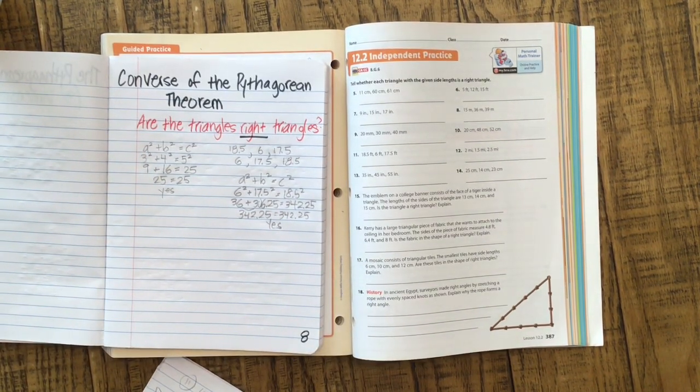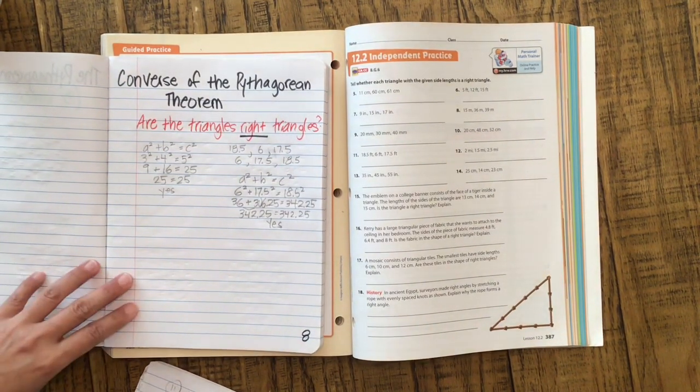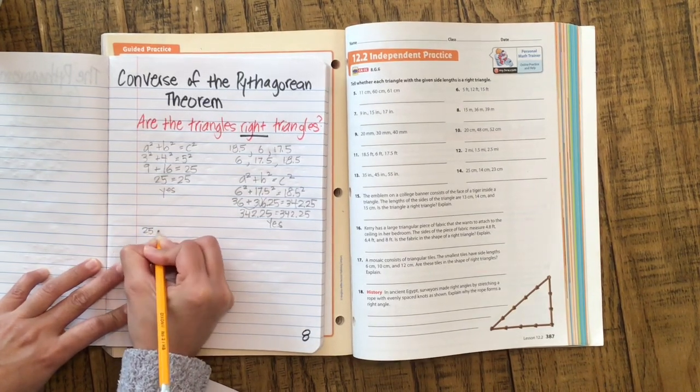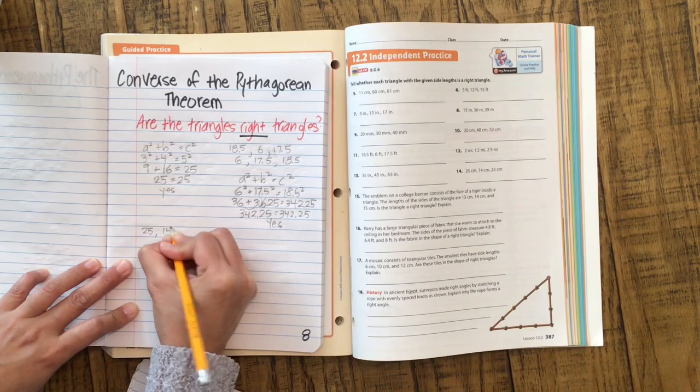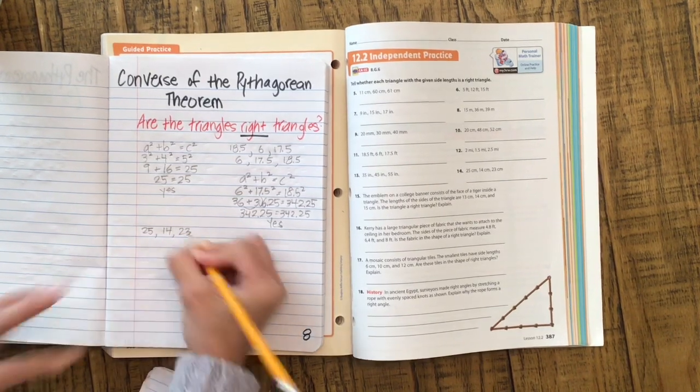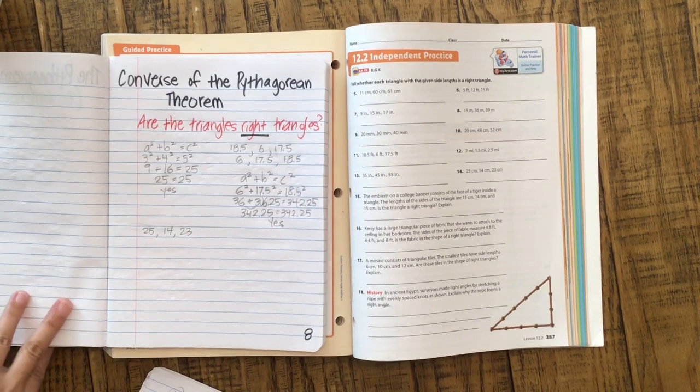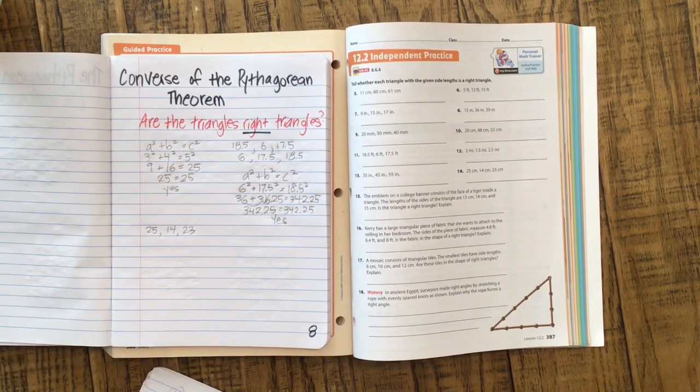Okay, my final example is going to be question number 14 on page 387. It is 25, 14, and 23. And in this case, the units were centimeters, but it doesn't matter. The Common Core assessment doesn't ask for units of measure.